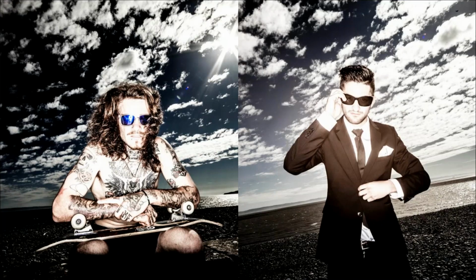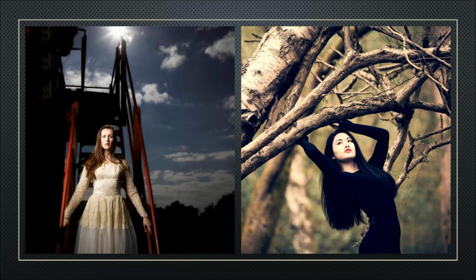But of course, my favorite effect is using flash to dramatically change the image. These images were taken about 10 minutes apart, and it's just a shutter speed difference between the two. So again, looking at the style that you want to achieve is key. It doesn't have to be as dramatic as this. It could be as subtle as this.